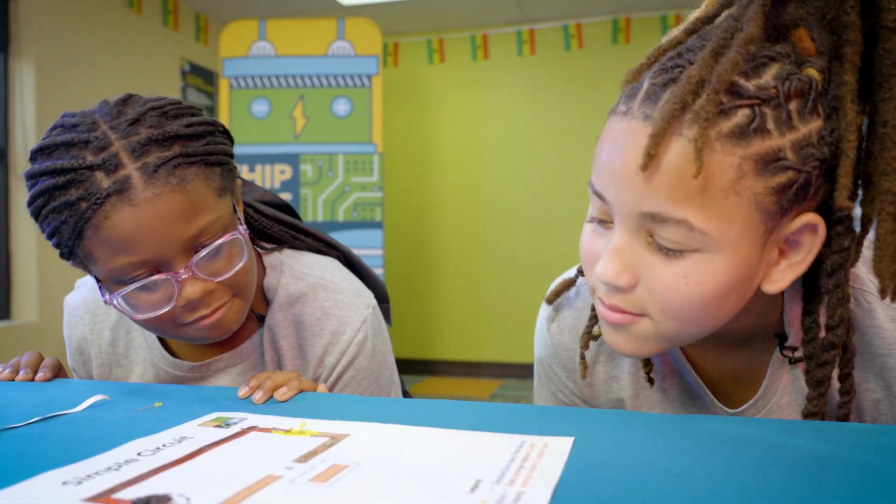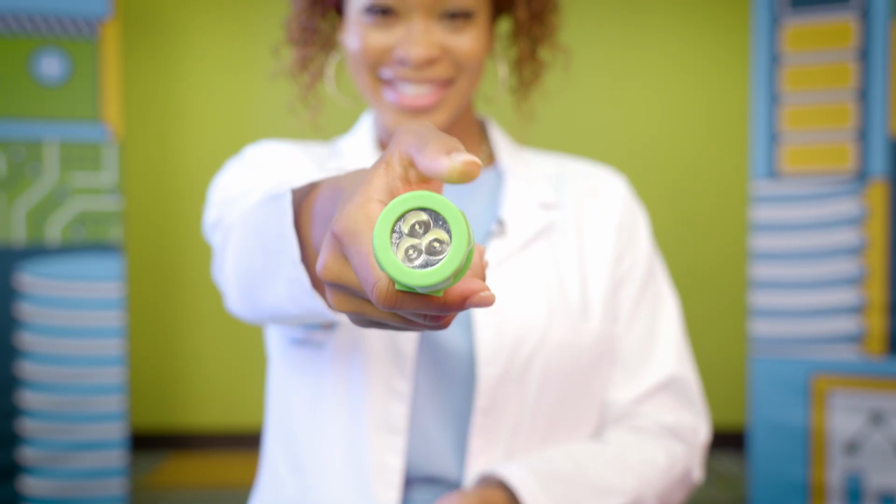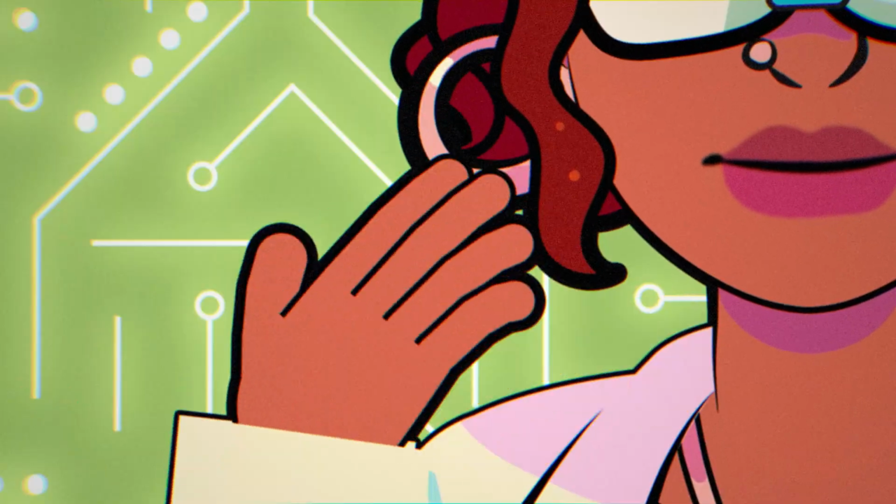I have an idea. Today's big question: how do switches control the flow of electricity in a circuit? This is science. Let's dive in and take a closer look. Chip Kids, you ready to learn?